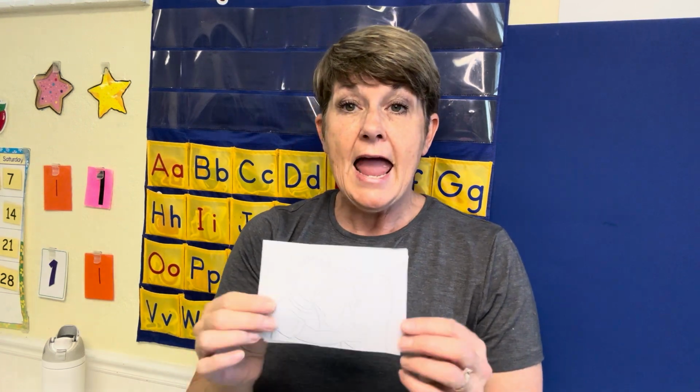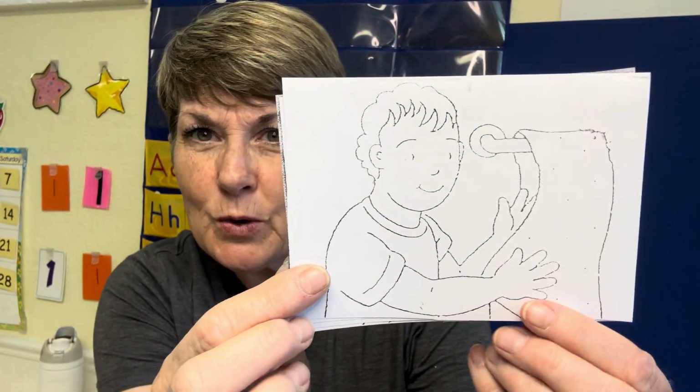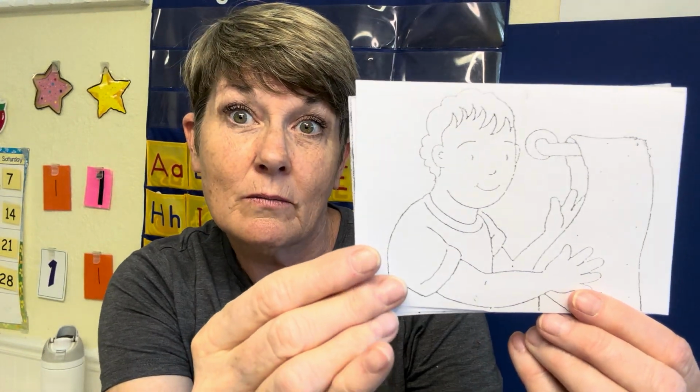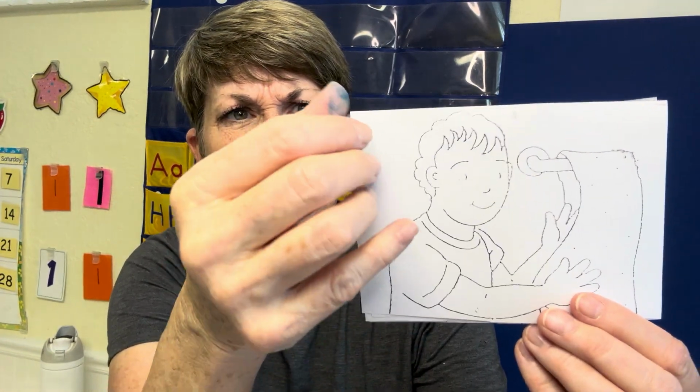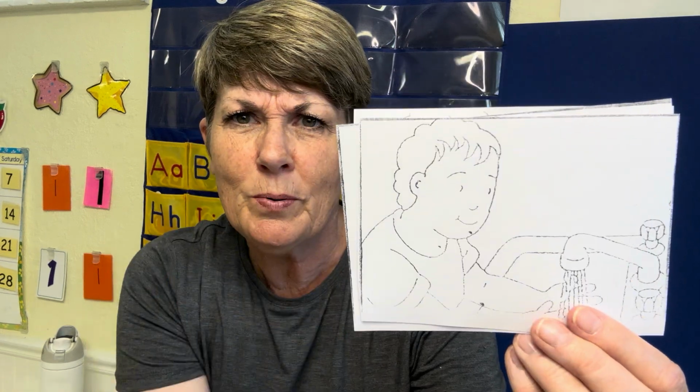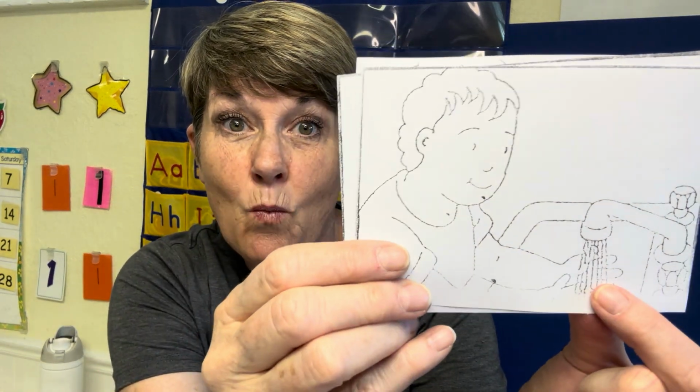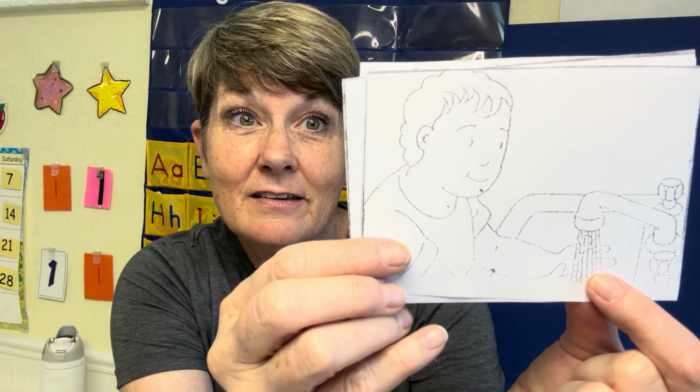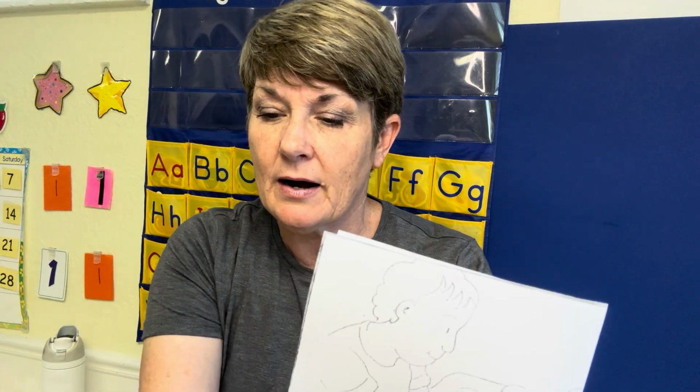So I've got some pictures. And these pictures, we're going to decide which order they go in. So here's a picture of a boy wiping his hands on a towel. Do we wipe our hands on a towel when we start? No. Oh, now look, he's getting water on his hands. Do we need water? Okay, that's something we need when we wash our hands.